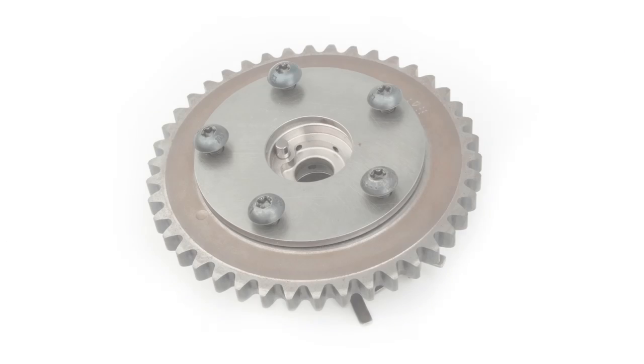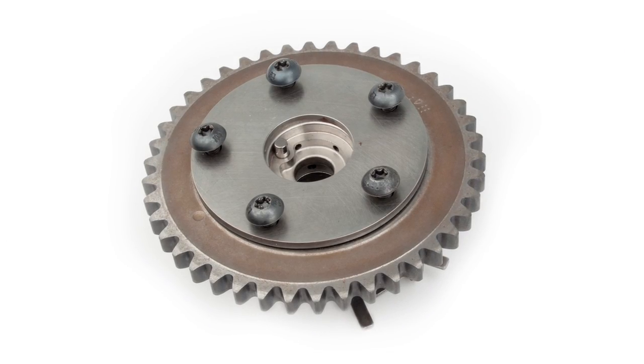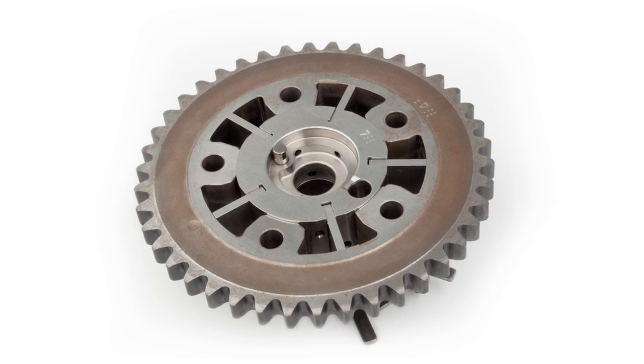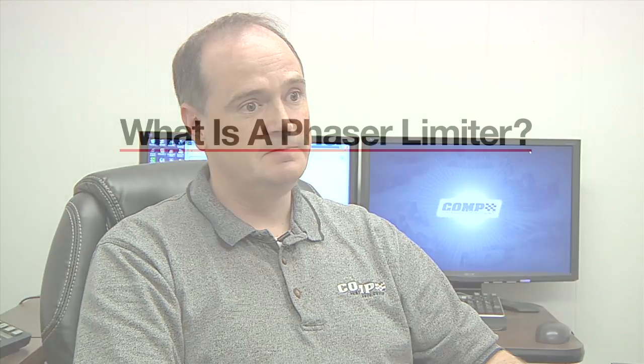The most common ones are with the cam phasers, and what they do is advance or retard the camshaft, either for peak performance at wide open throttle or for peak economy, by retarding the cam under part throttle load.